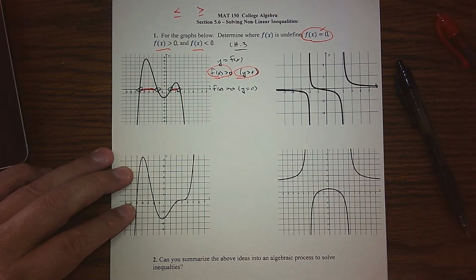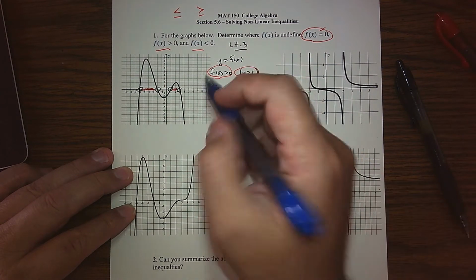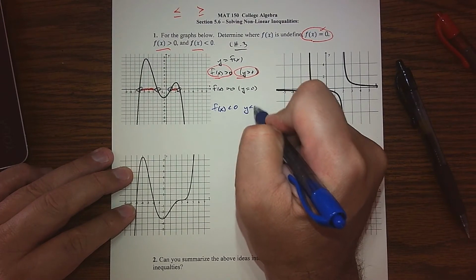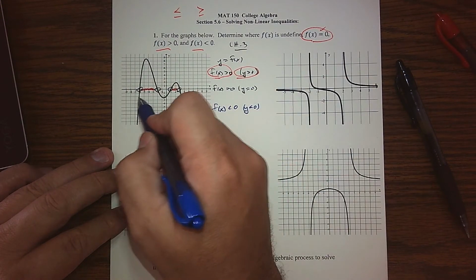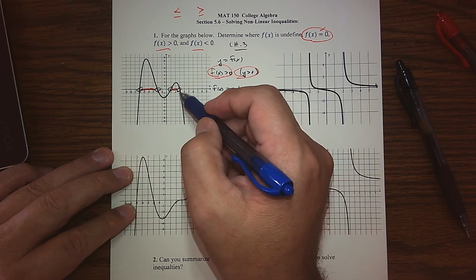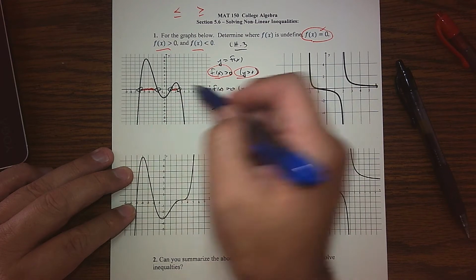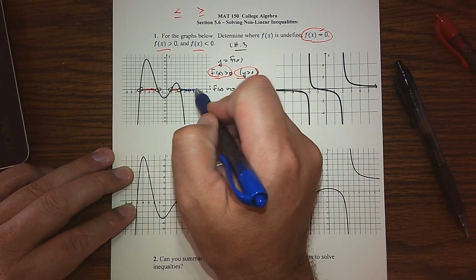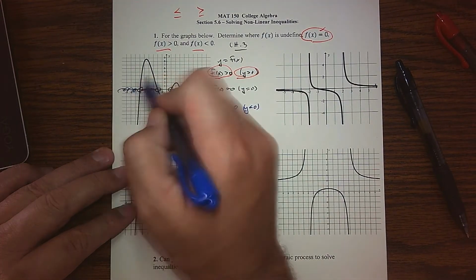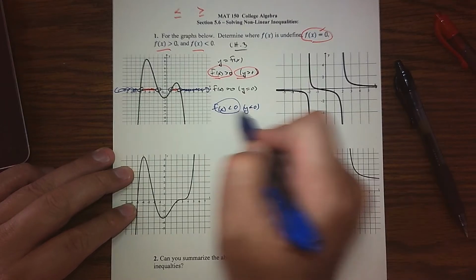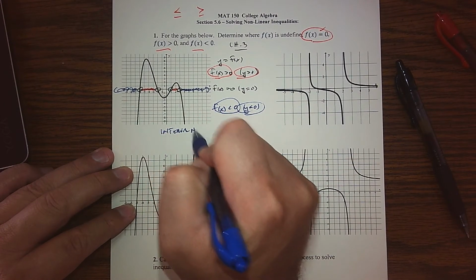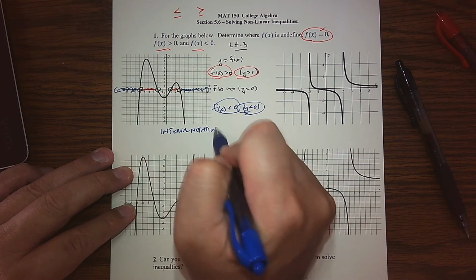And then let me change some colors here. Hopefully this works. When we're talking about f of x being less than 0 or y being less than 0, then we're talking about this action down here. So where are the y values less than 0, or they're below the x-axis? And of course in blue we're talking about all these x values here and all these x values here. And so you can see that we're eventually going to have interval notation as part of our answers.